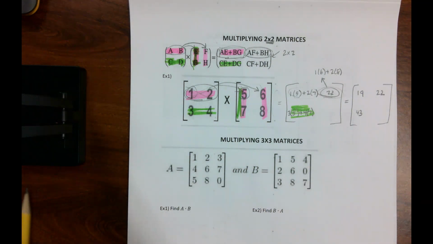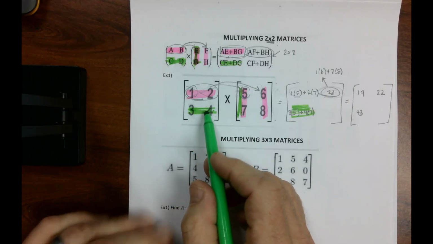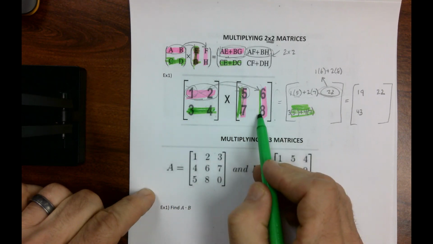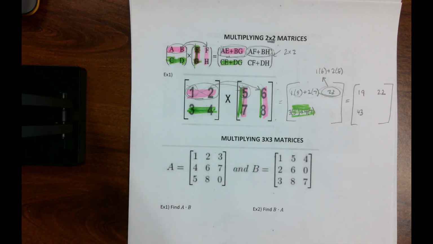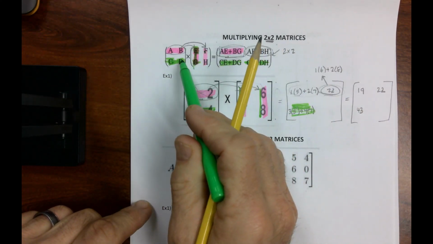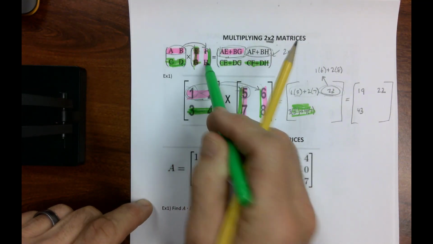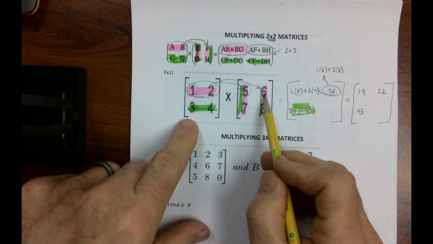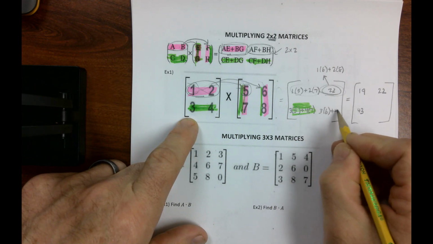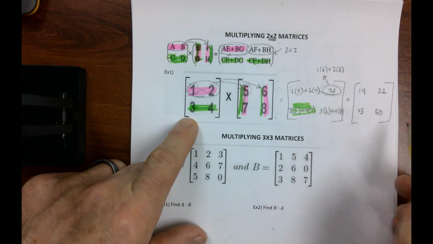But now, we've thrown the second row through the first column. Now we've got to throw the second row through the second column. So what's that look like? Well, that's what this is saying to do. So C times F plus D times H. So now we've got to throw this second row through the second column, piece by piece. So 3 times, and that goes in the bottom right-hand corner. So 3 times 6 plus 4 times 8. That's 18 plus 32, which is 50. And there's my answer.